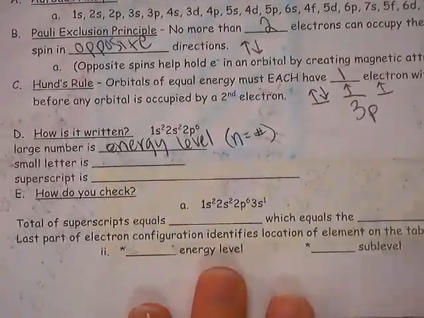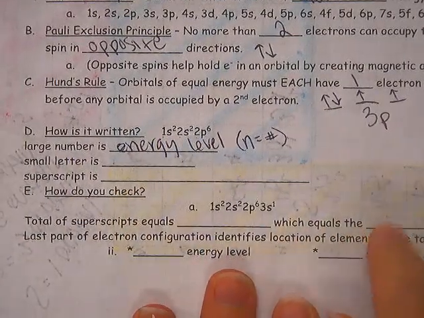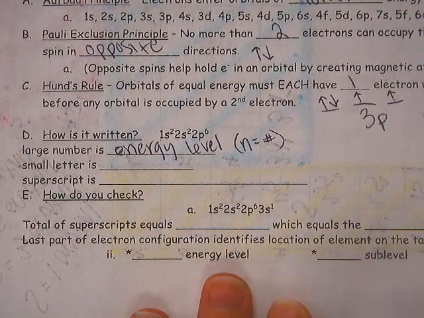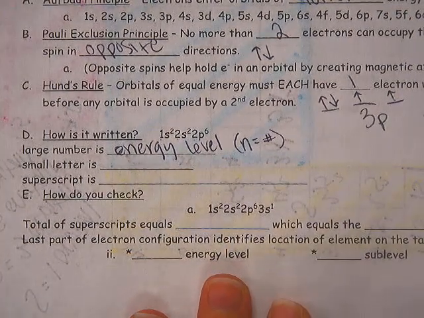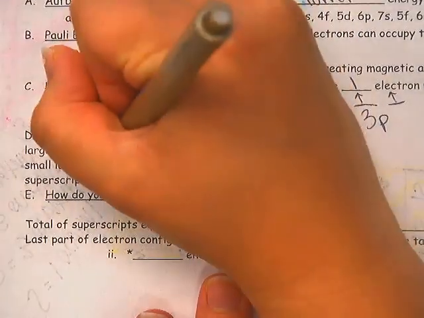The small letter on this page represents the what? Do you remember what we called that? The s or the p, or sometimes d or f. Sublevel, thank you.